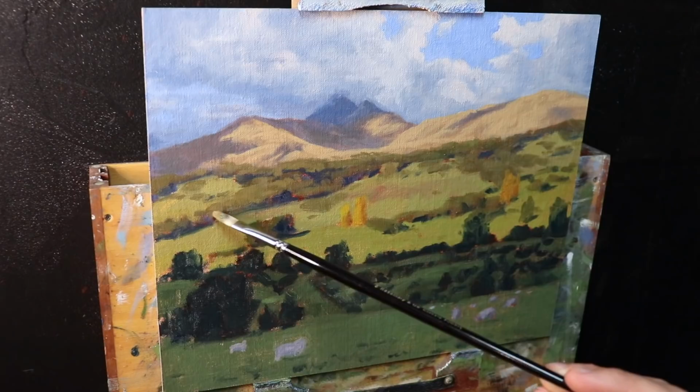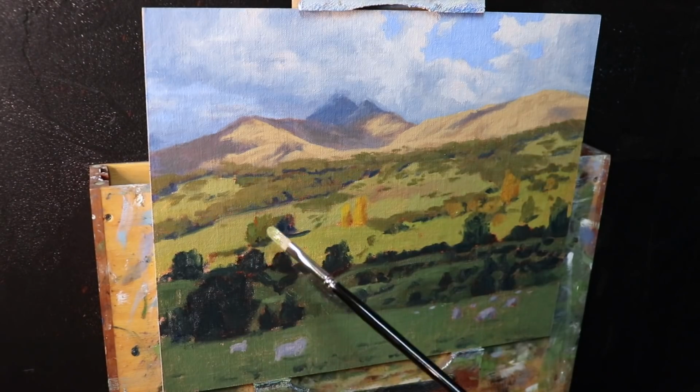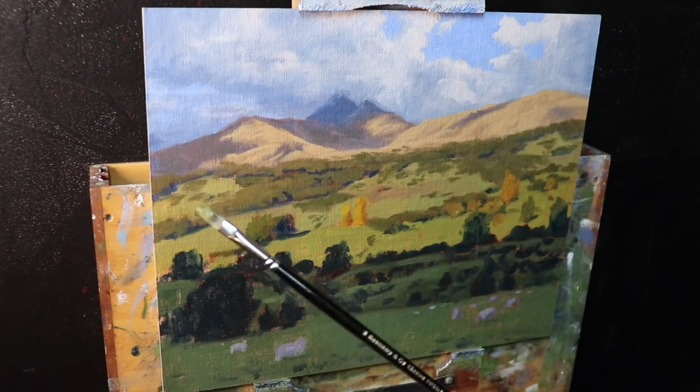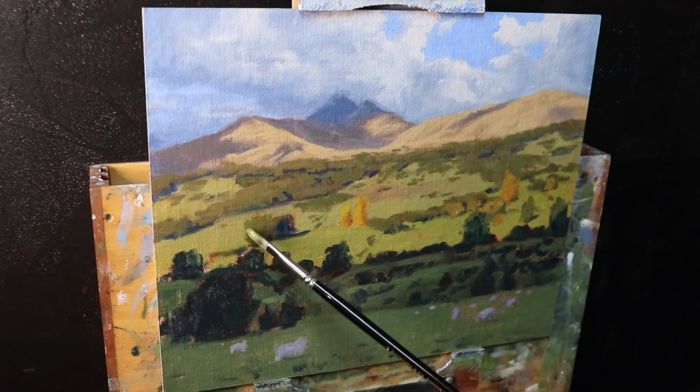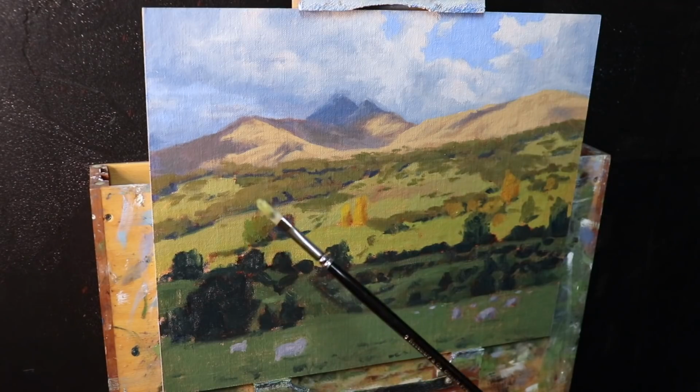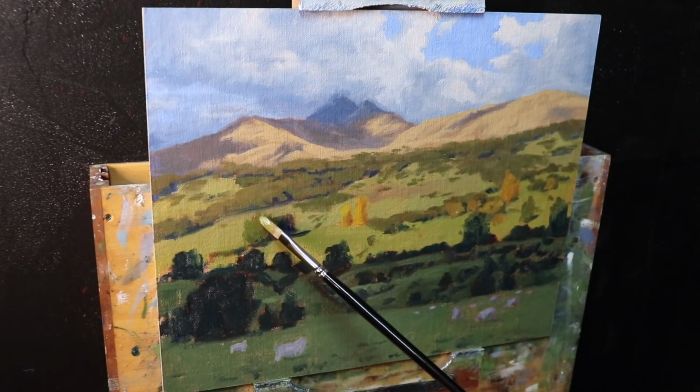I then painted the Monterey cypress trees that are in the midground, and I've increased the saturation of the colour slightly, so I'm using ultramarine blue with yellow oxide, and I then introduced some cadmium yellow into the mix just to increase the saturation a little bit.